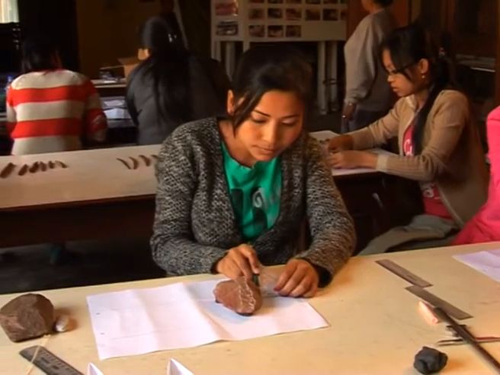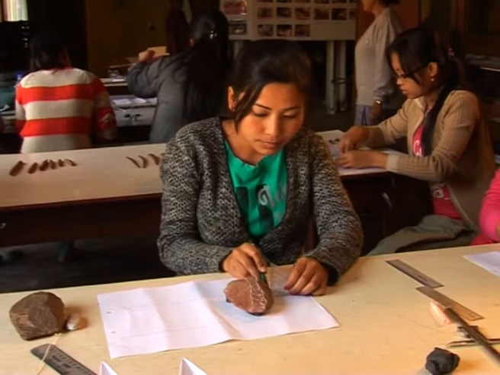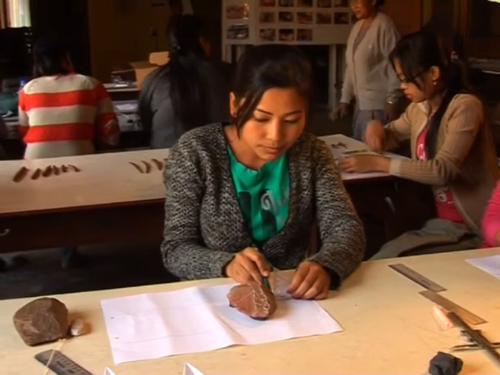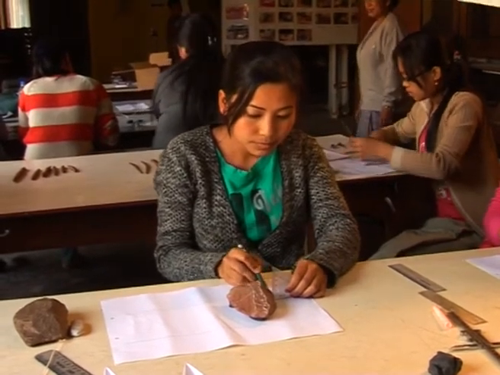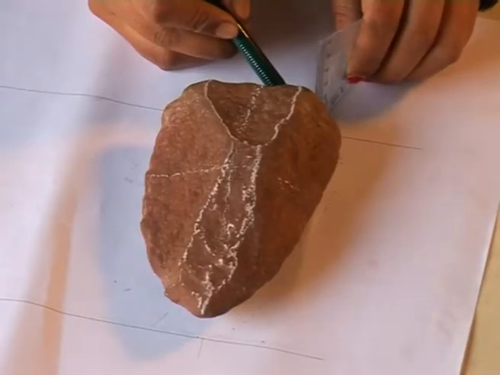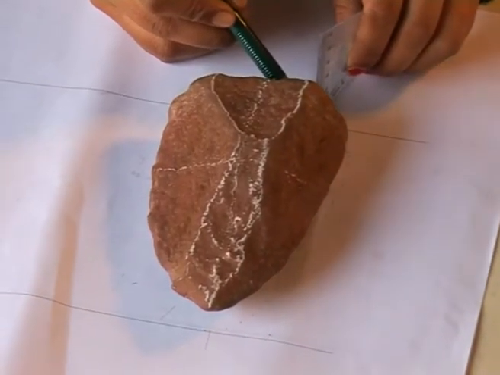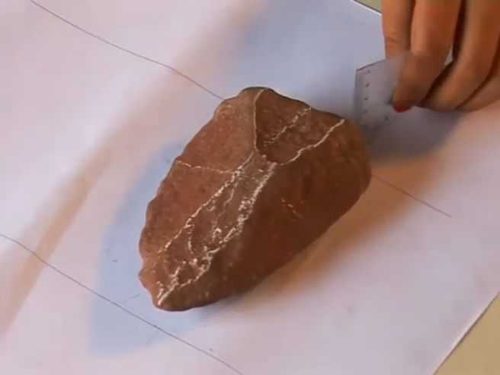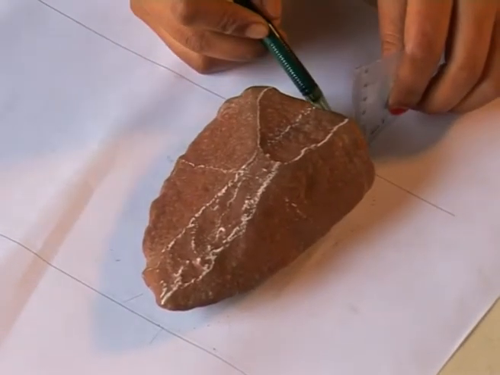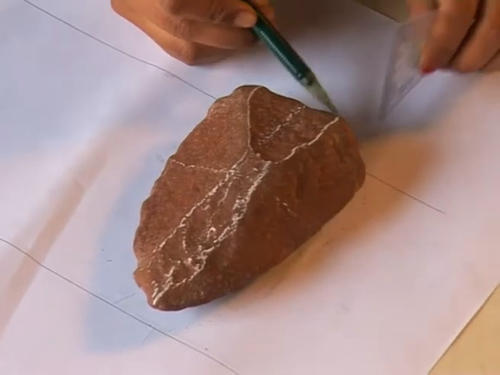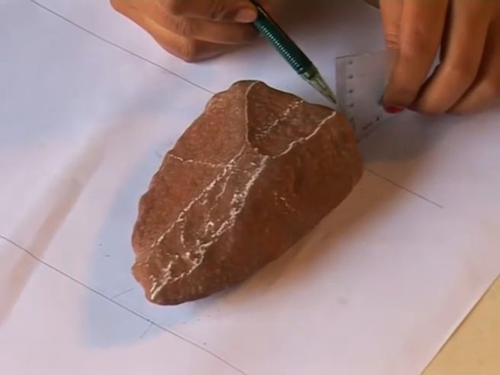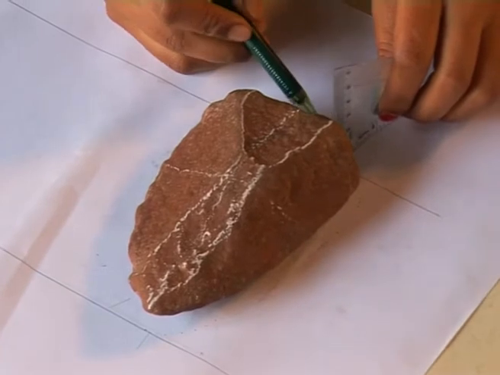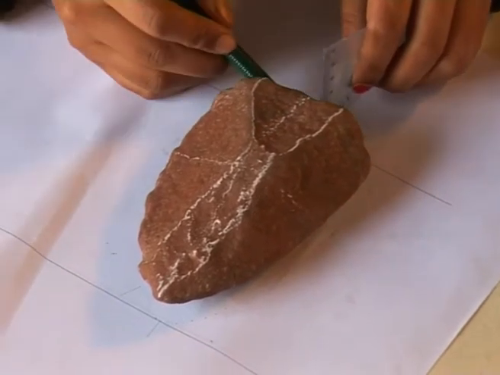Then the outline of the tool is drawn by dots using a set square and a pointed and sharp pencil. While drawing the outline of the tool so, each student should mark the end points or starting points of the ridges, which will help them while drawing the accurate position of the flake scar of each supplied specimen.